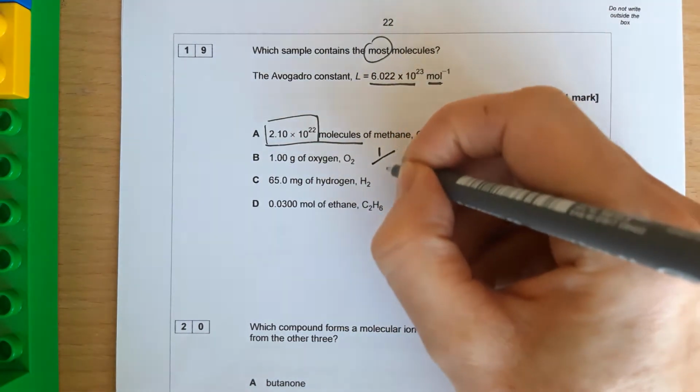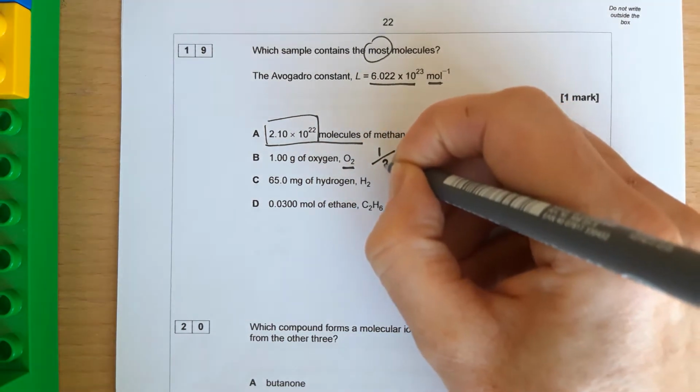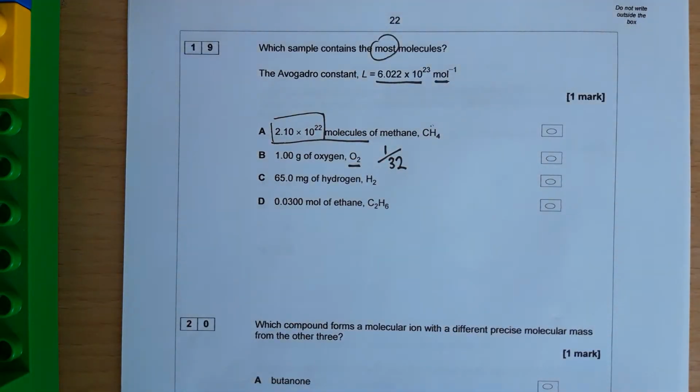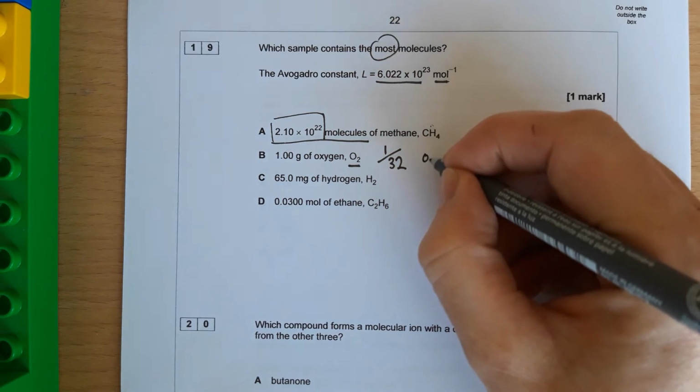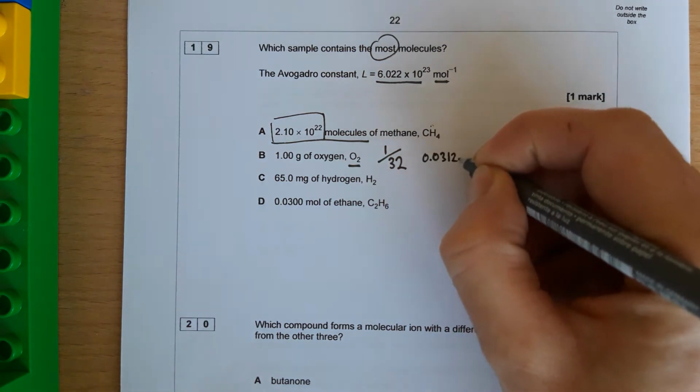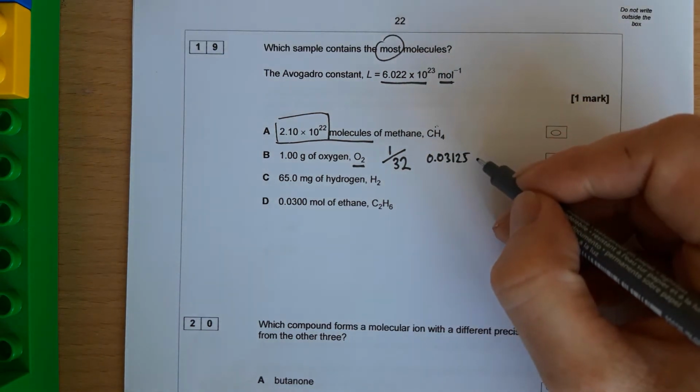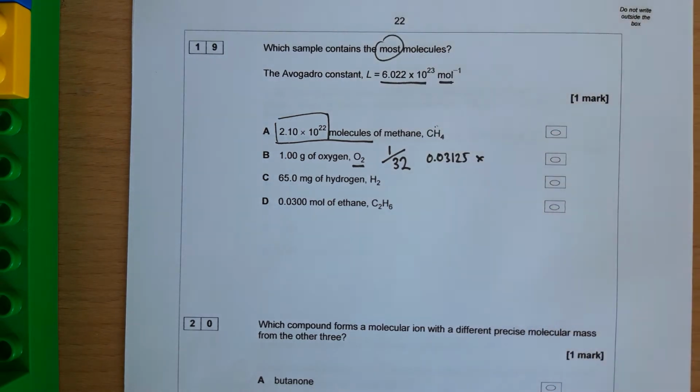Right, I've got 1 gram. I'm going to divide it by the molar mass of oxygen, which is 32. Common mistake would be to put 16. Right, calculator. 1 divided by 32. I'm trying to tap these keys hard so you can hear that I'm actually tapping them. So that's 0.03125 moles. If I times that by Avogadro's number, times 6.